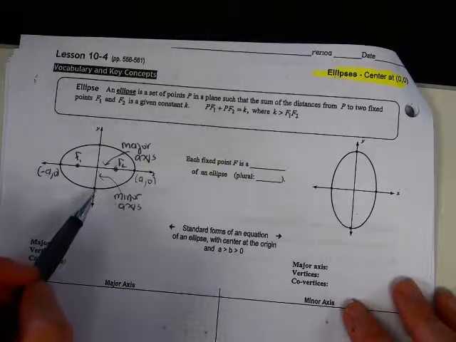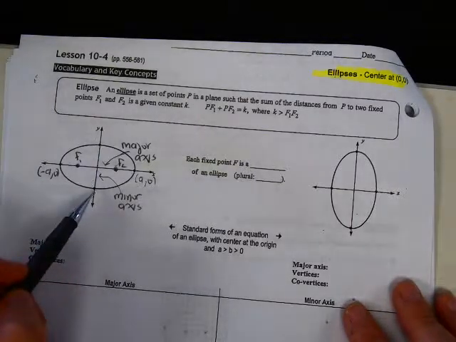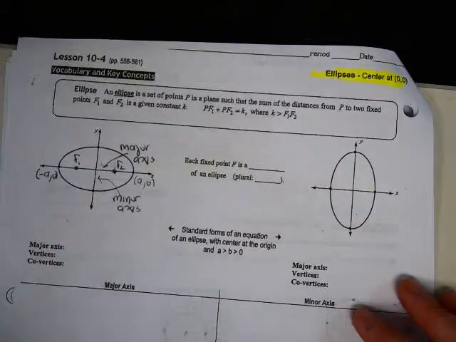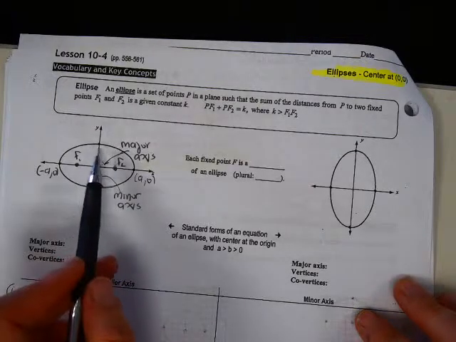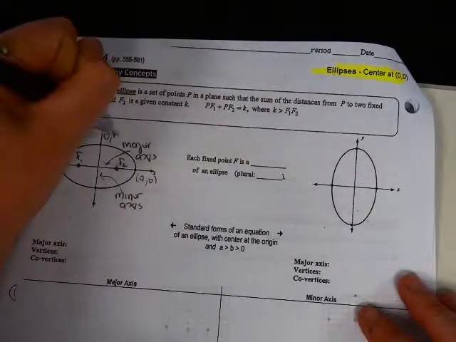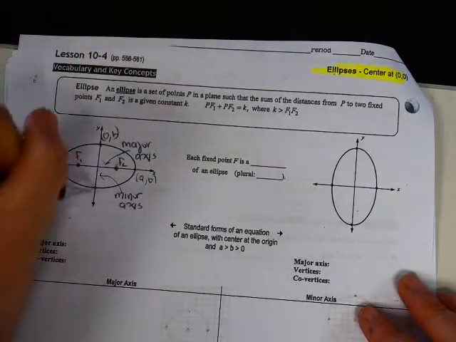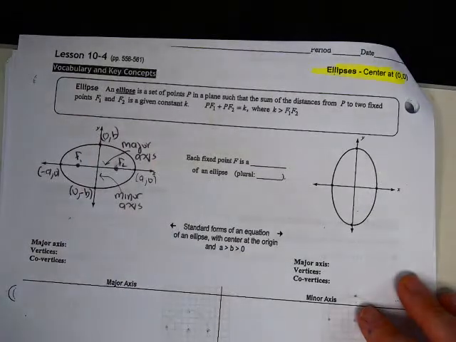Now these two, the two endpoints on my minor axis, those are called co-vertices. And the distance from center to co-vertex is B. So I will call this 0, B and 0, negative B.